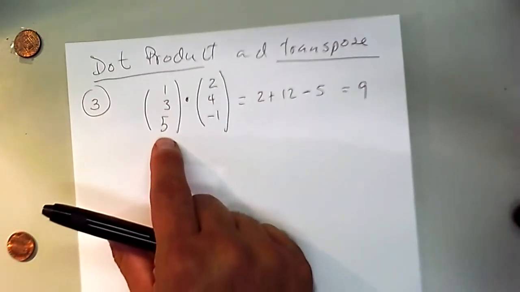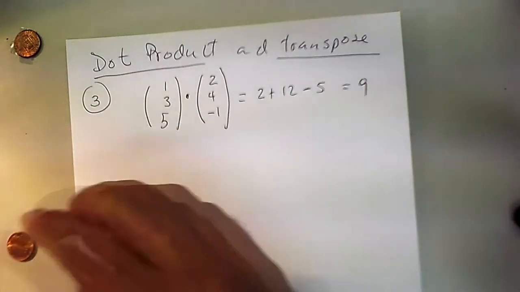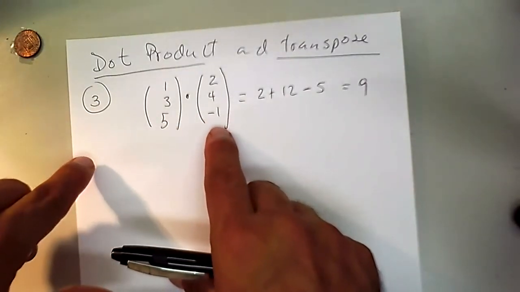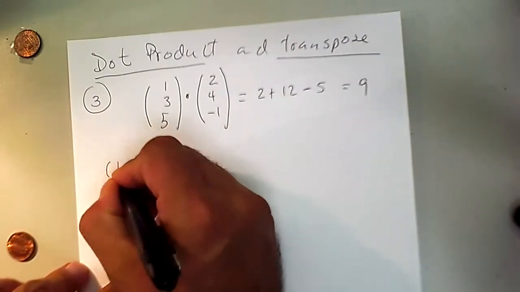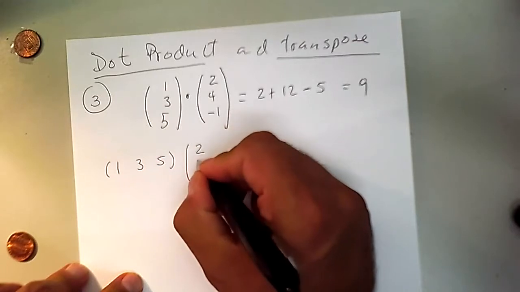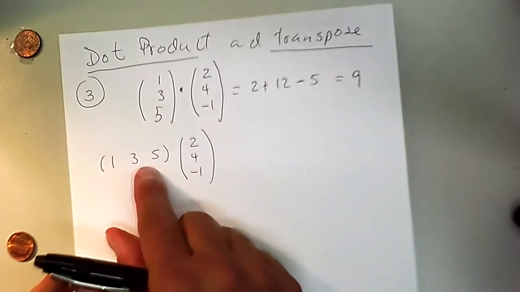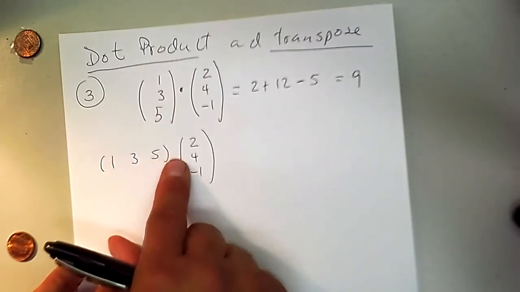We can think of this dot product as the matrix multiplication 1, 3, 5 with 2, 4, negative 1. So notice that this matrix, there is no need to put a dot.